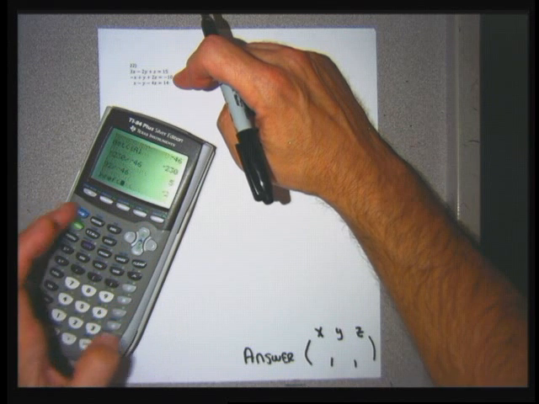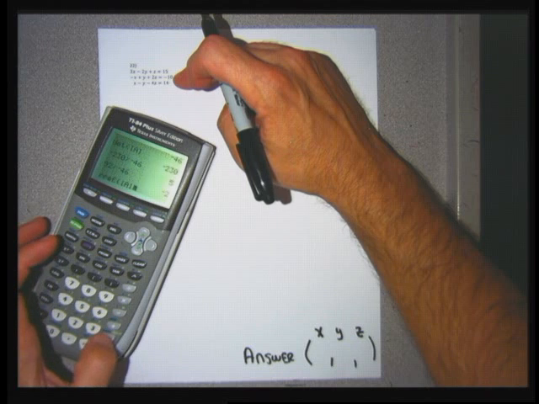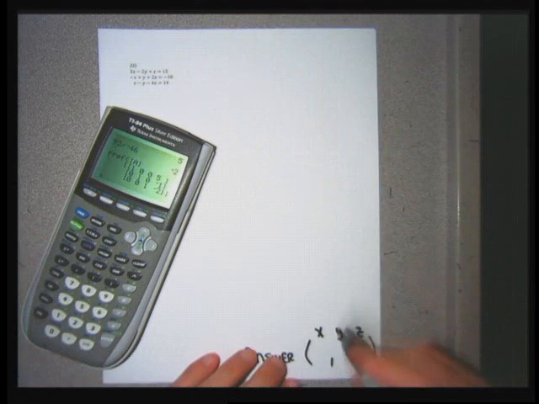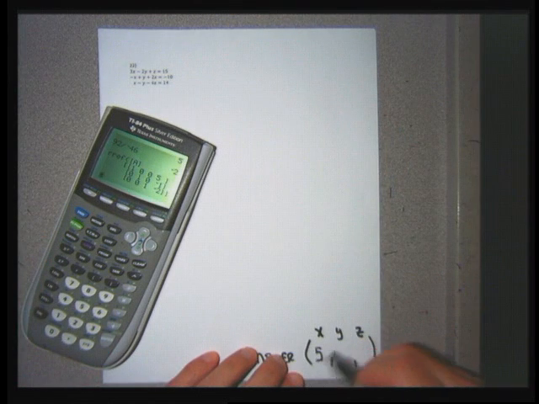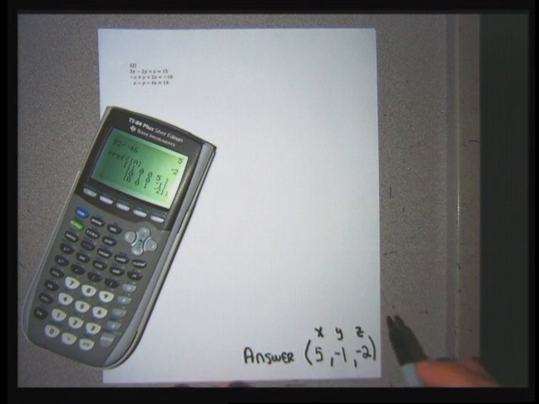Second quit, second matrix math, RREF, second matrix names, enter. The answer to this is supposed to be x equal to 5, y equal to -1, z equal to -2. That's the answer I'm going to get.